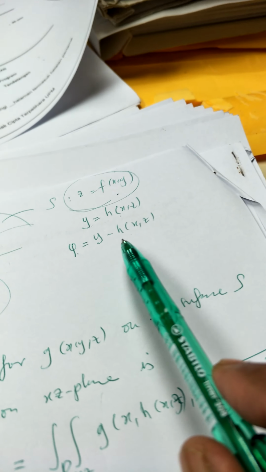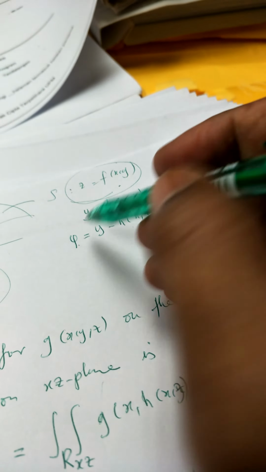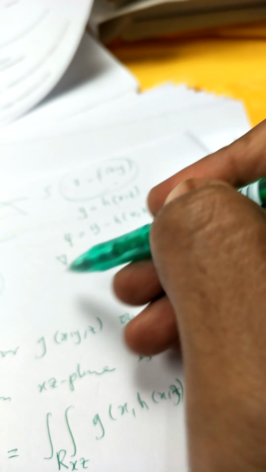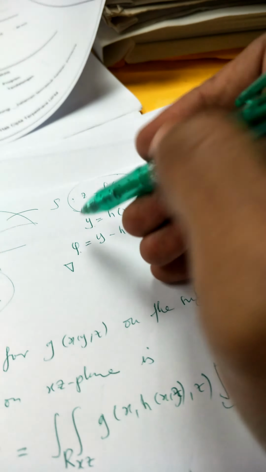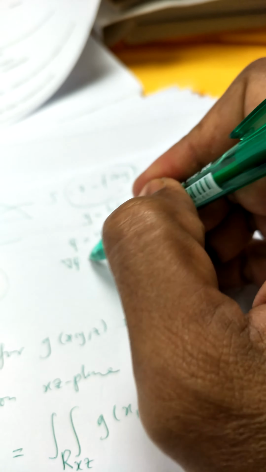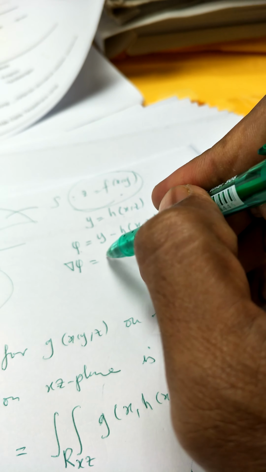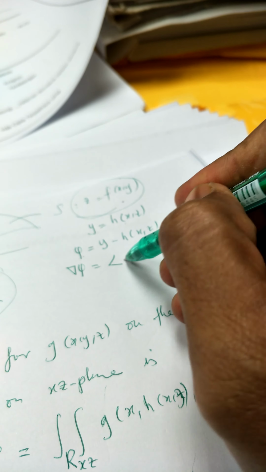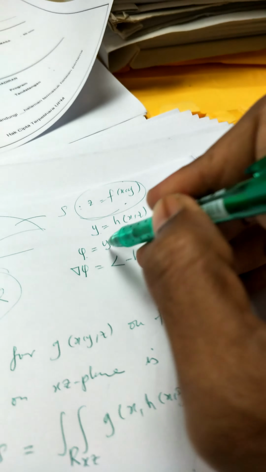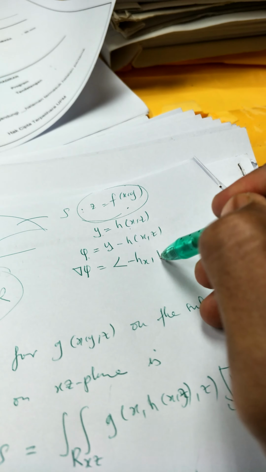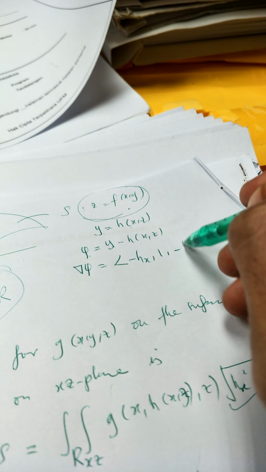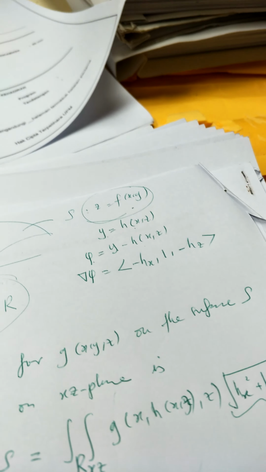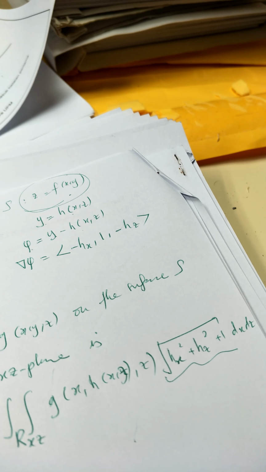All right, so if we apply the del operator to phi, that gives us negative of h_x, differentiate y we get 1, differentiate z we have negative of h_z.